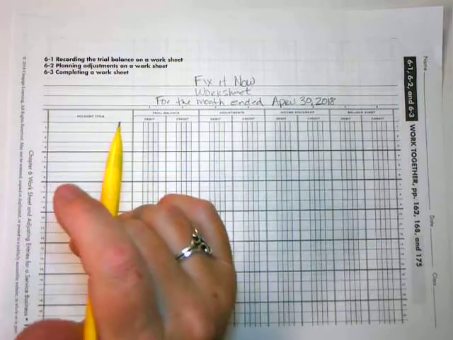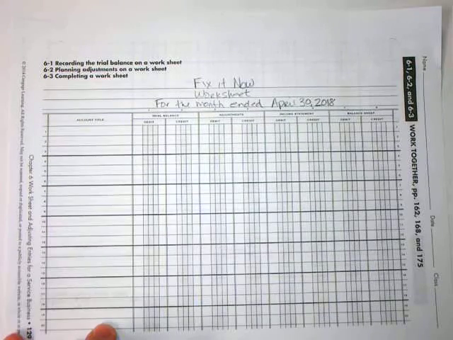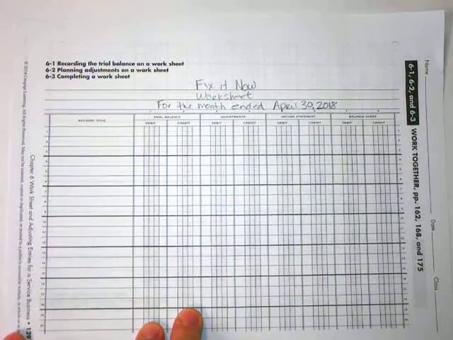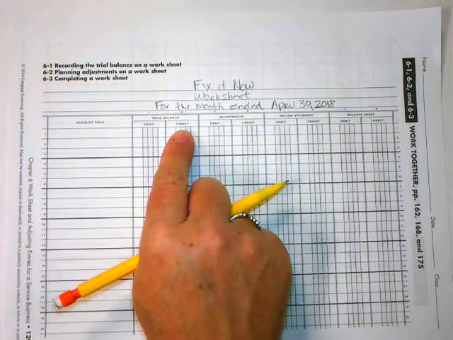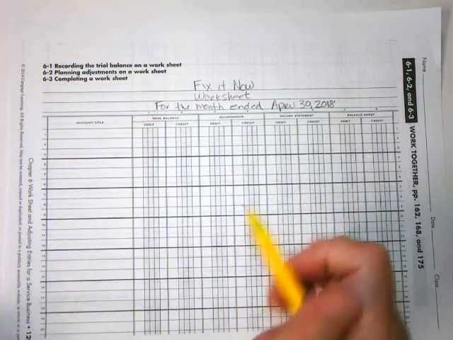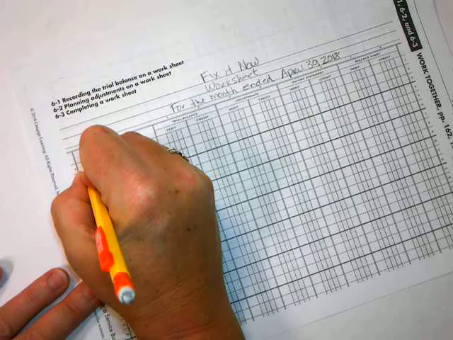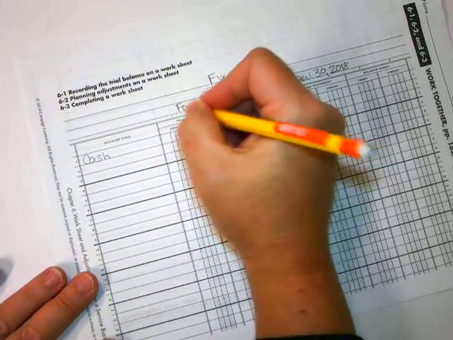Okay, now really all you need to do is write every account title down and the number that matches it, and it's giving you all that in the book. It's whether it's a debit or a credit. Okay? So we'll start at the top. Cash. Cash has $4,900 for a debit.